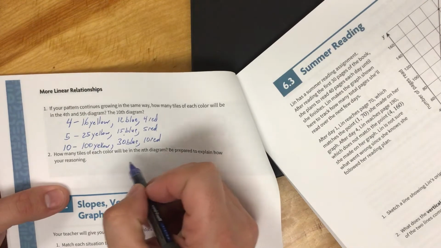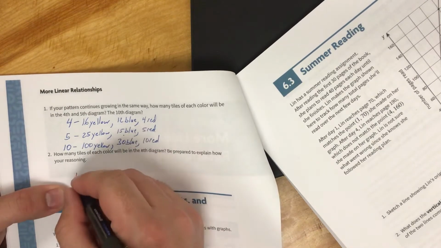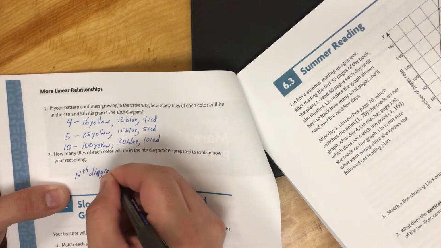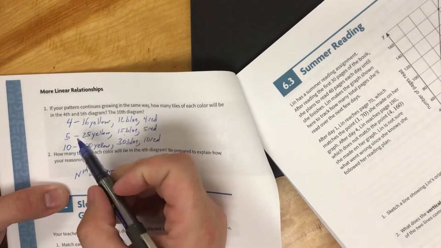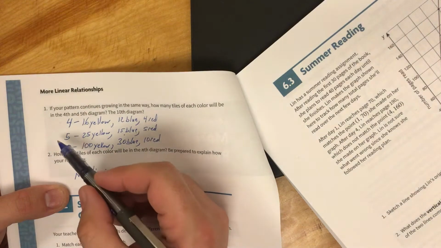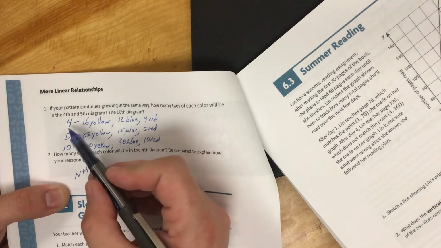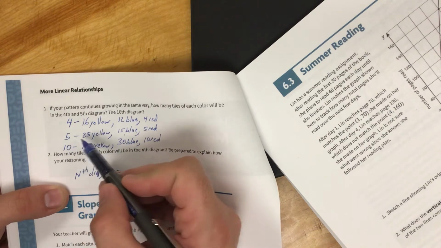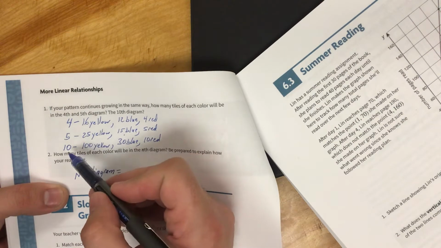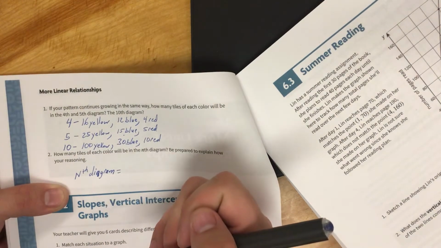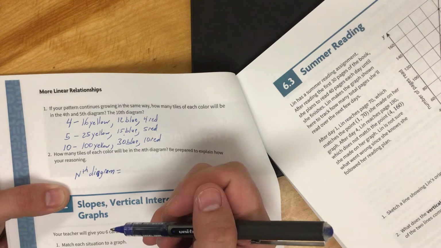How many tiles of each color will be in the nth diagram? That means it's true for no matter what number you do. So if you notice, on the yellow, the first one was 1, second one was 4, third one was 9, fourth is 16, 5 is 25, 10 was 100. So what are you doing to these numbers to get these? Hopefully you're saying you are squaring it.